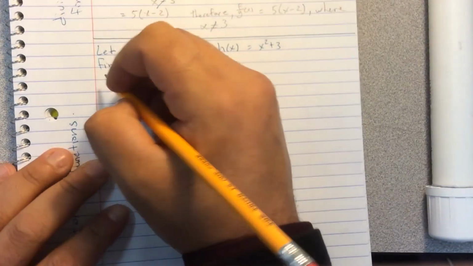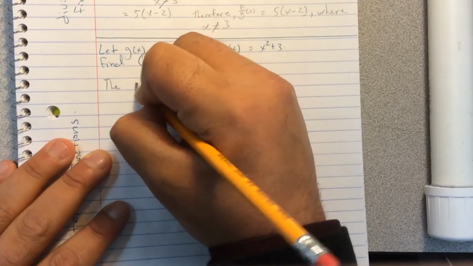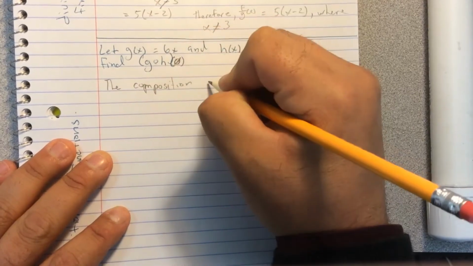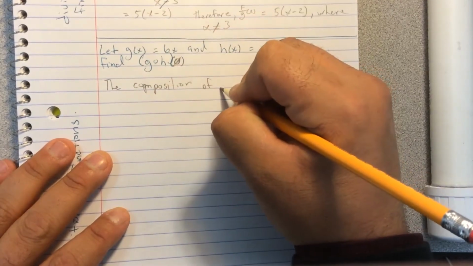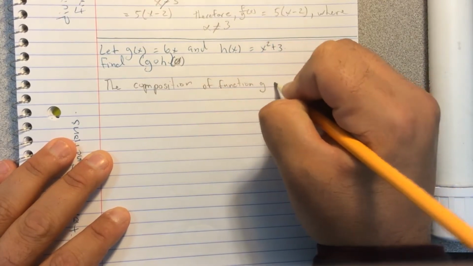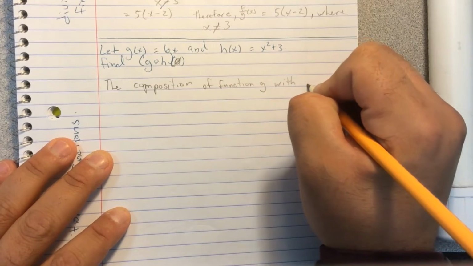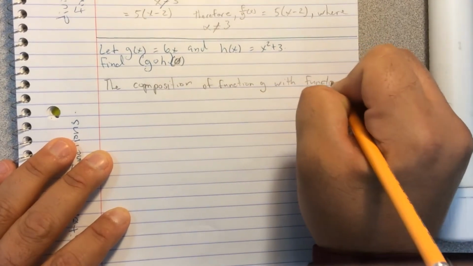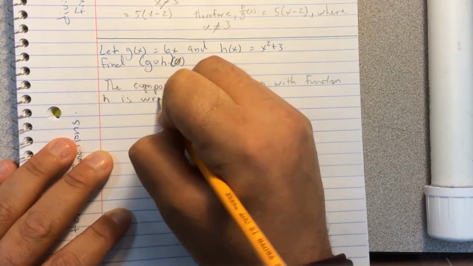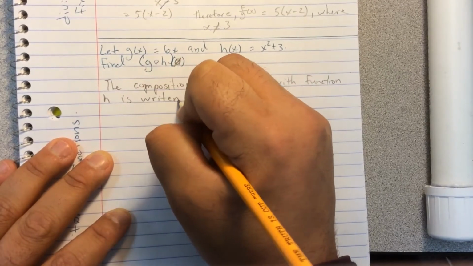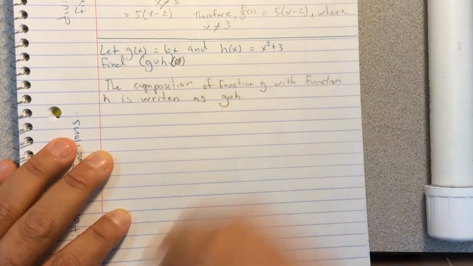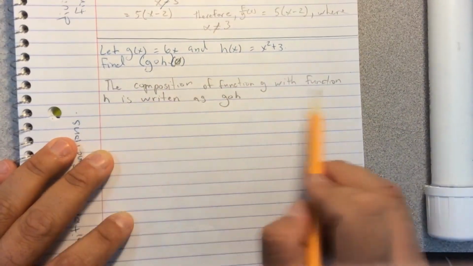So first of all, the composition of function g with function h is written as g of h. So that's what we have here. This is the composition of two functions.